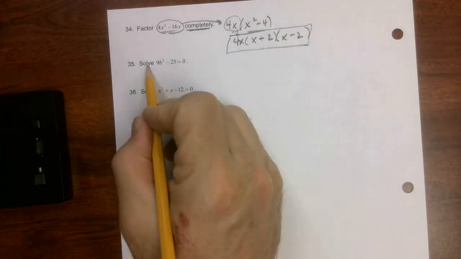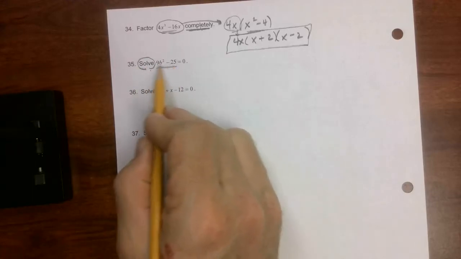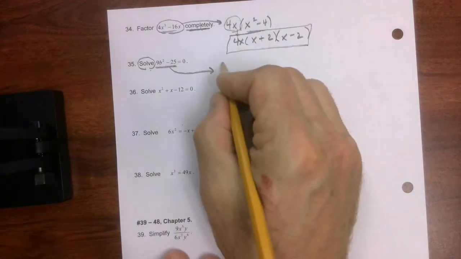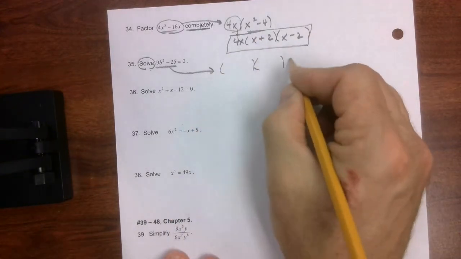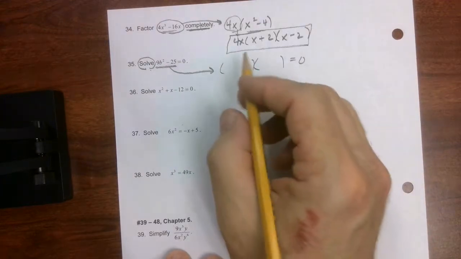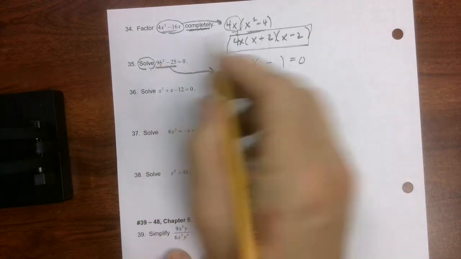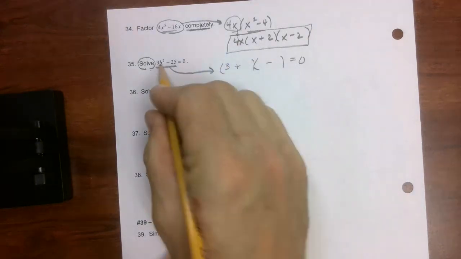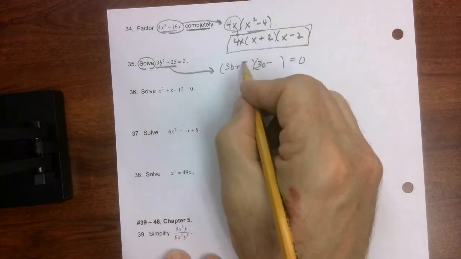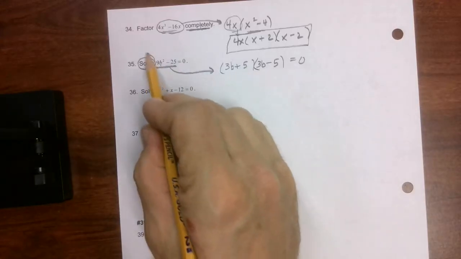Next problem says solve. So we're back to solving. Well, because this is a difference of two squares, we're going to factor it. And as you can see, you better know how to do differences of two squares. They've been in some of the last 4 or 5 problems. One's a plus, one's a minus. Take the square root of 9b squared. It's 3b, 3b. Take the square root of 25. It's 5 and 5. So you've factored it, but now you need to solve it.